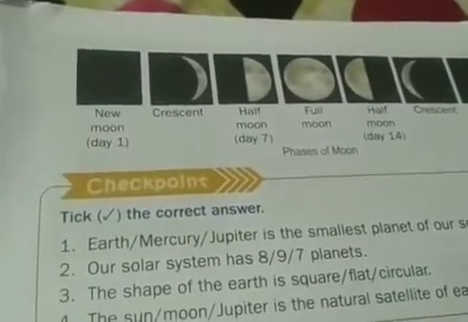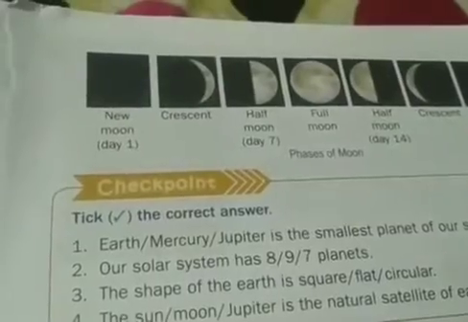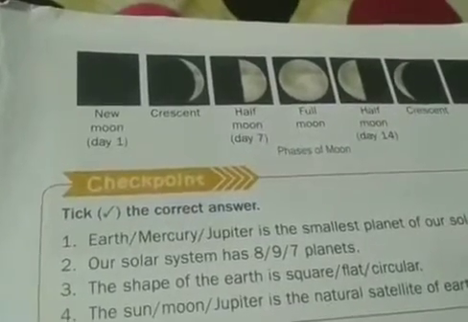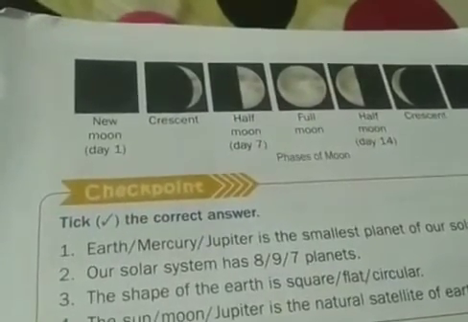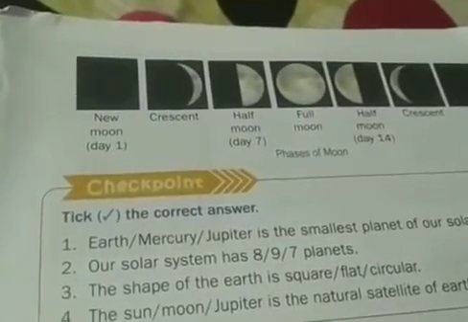First one is new moon. When the moon is in day 1, we can't see the moon because earth is in between the sun and moon. And next, when it starts rotating, we see a small portion of the moon which is called crescent, and after that we see the half moon in the sky, isn't it?